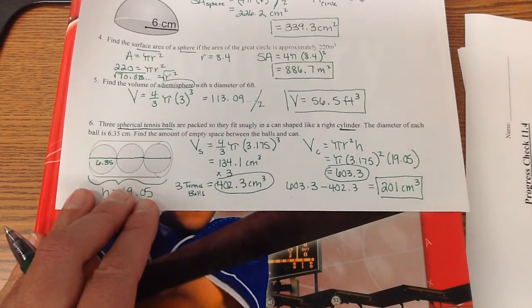Alright, so you guys know how to find the surface area and volume of a sphere. Have fun with your homework.